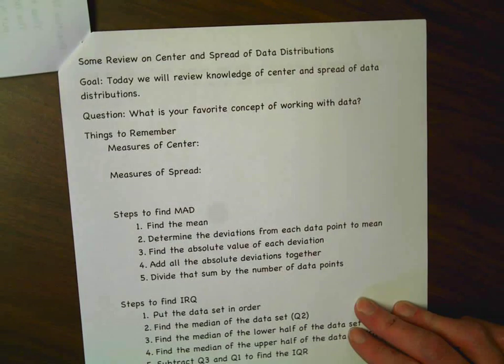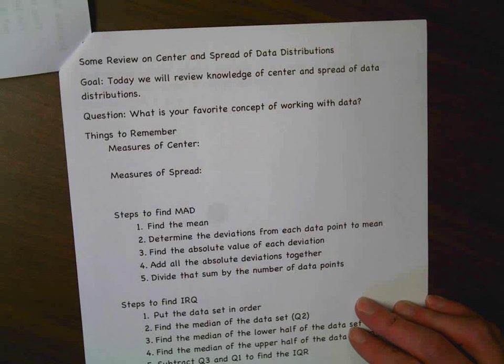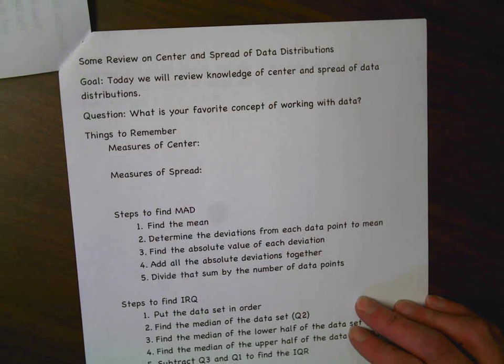Today we will review knowledge of center and spread of data distributions. The question that I want you to be thinking about is, what is your favorite concept of working with data? So we've learned a lot. Okay, let's do a little quick review of everything that we learned.